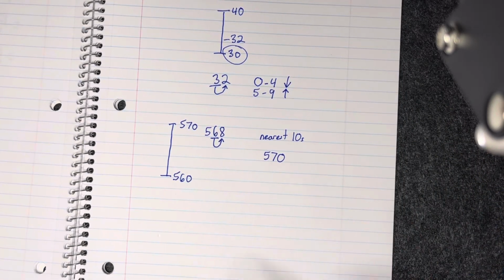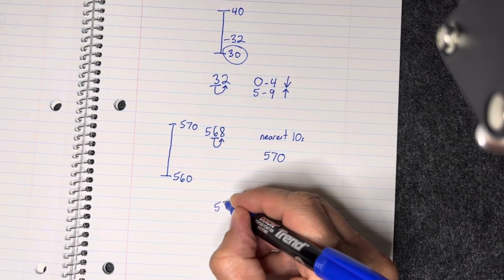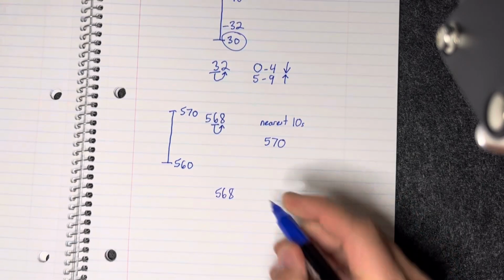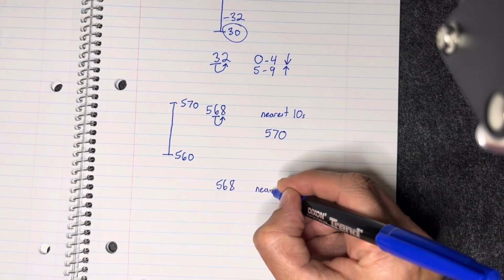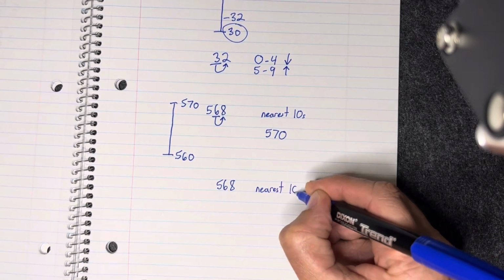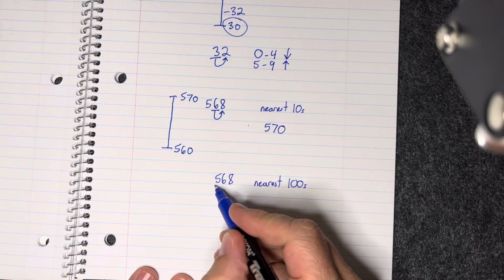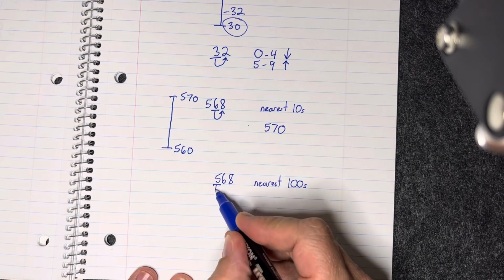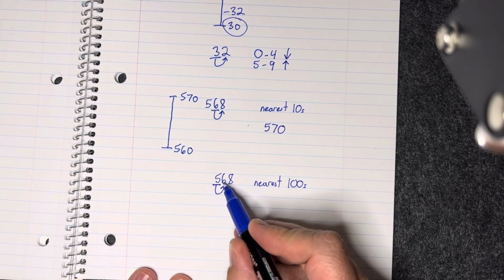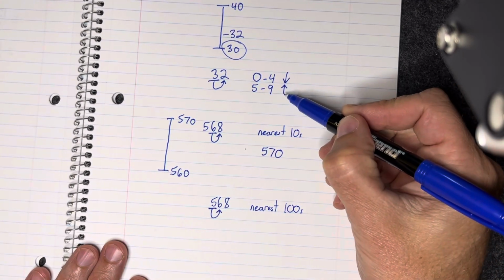Okay? And let's just stick with this 568. And we want to round this to the nearest, let's say, hundreds. Okay. So again, hundreds is this column. We look at the next column. The 6 means we round up.